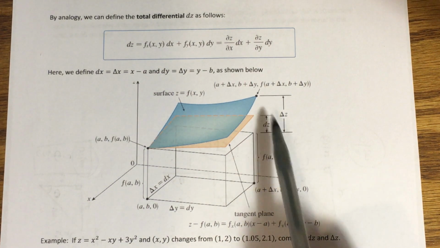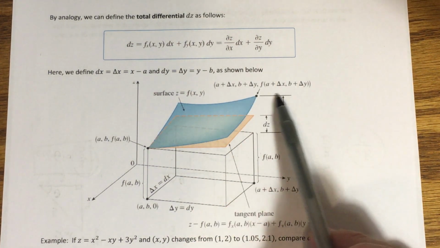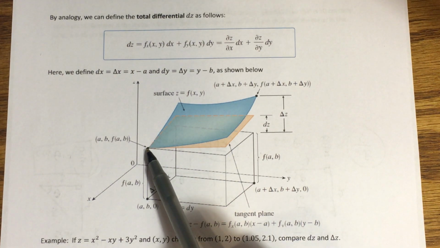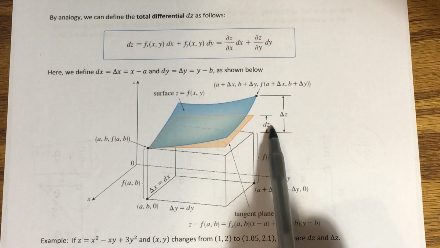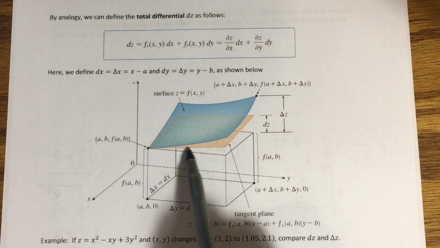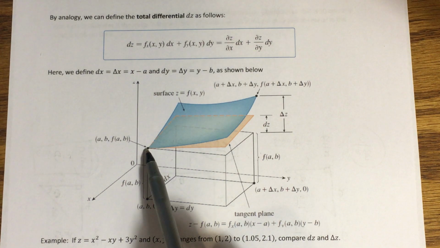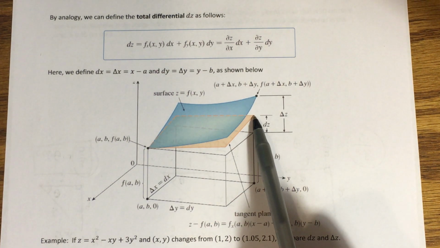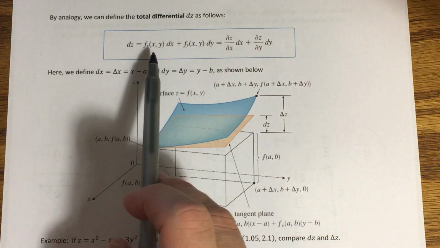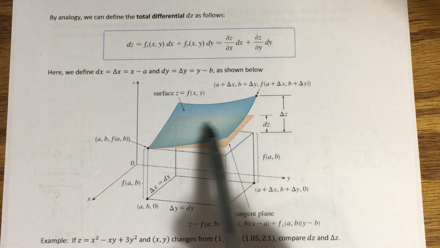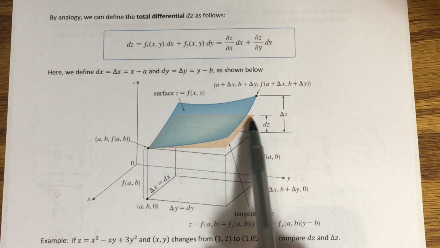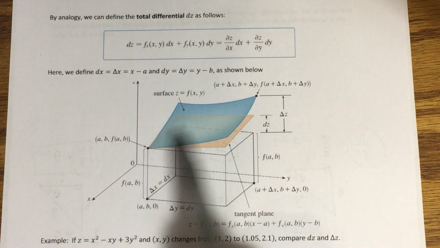So delta z is going to represent the change from this point on our surface to this point on our surface. The dz, by analogy to what we did in the single variable case, is going to represent the change in z from this point to this point on our tangent plane. And that is why the total differential looks very similar to the equation of a tangent plane. It's because that's what it represents, the change in z from this point to that point right there.